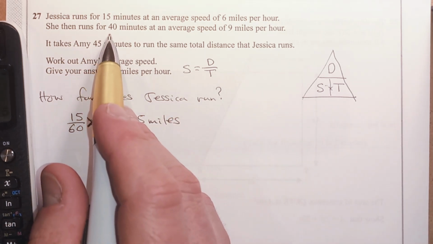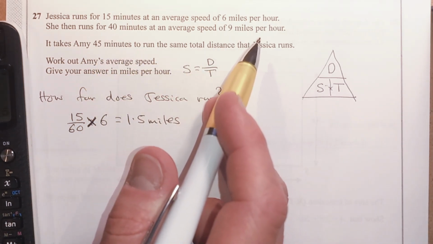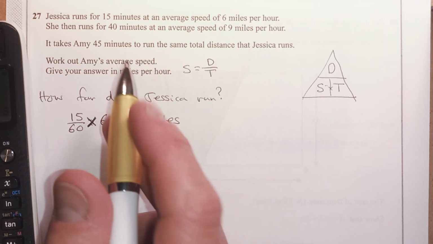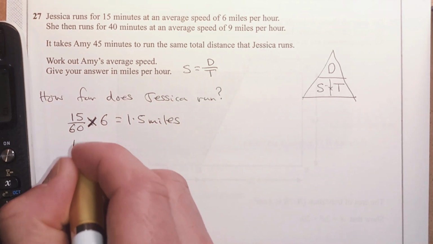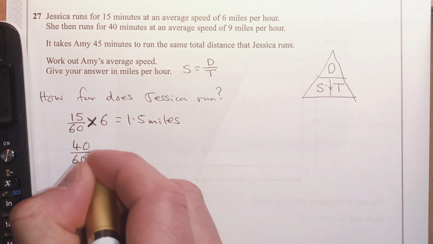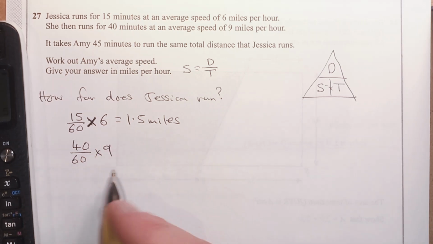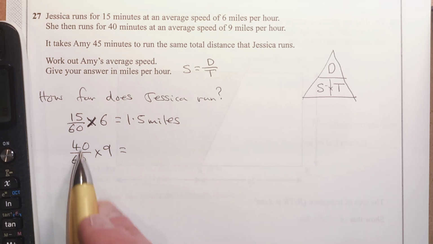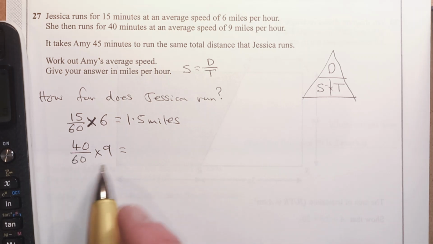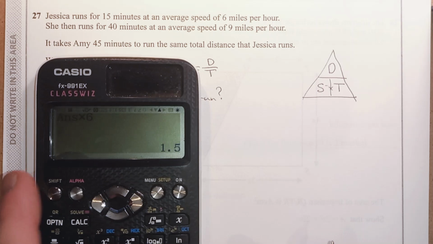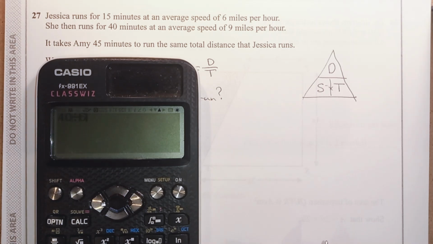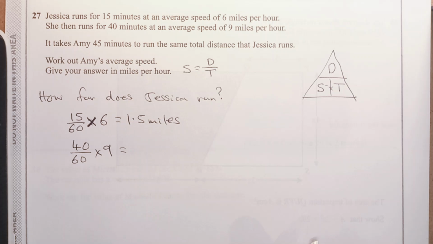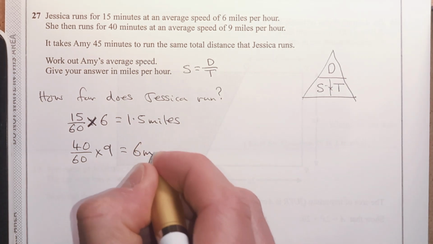She then runs for 40 minutes at an average speed of 9 miles per hour. So now we can say, well, it's 40 out of 60 at 9 miles an hour. So 9 would be if we're running for a full hour, but we've got 40/60ths of that. So 40 divided by 60 times 9 gives us 6 miles.